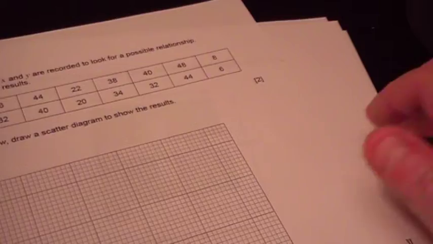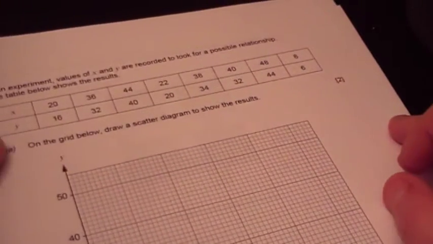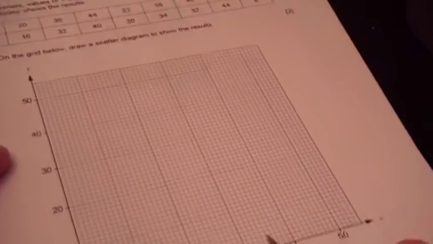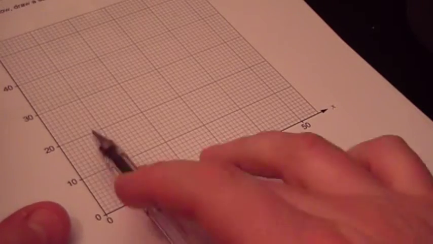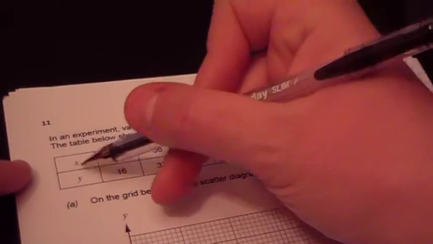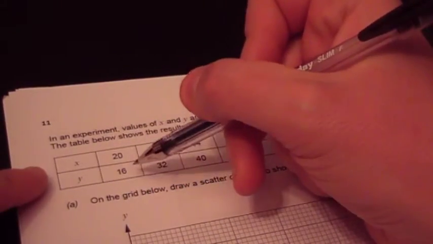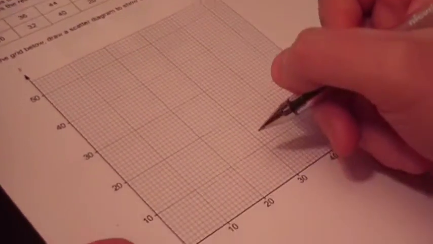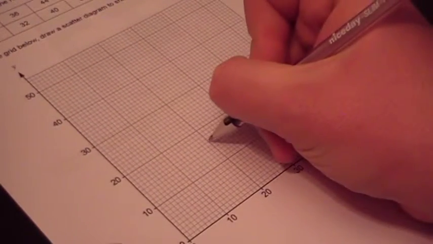Let's have a look first at plotting the scatter diagram. It's a lovely scale. We got 1 box for 1 on both axes, so there's no problems there. We just plot these as pairs, making sure we go across first on the x, 20, and then up to 16. So 20, 16 is here.